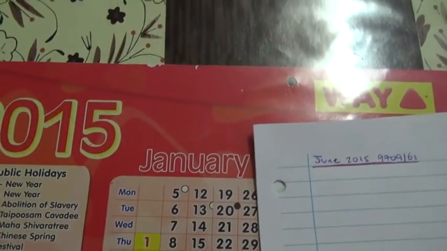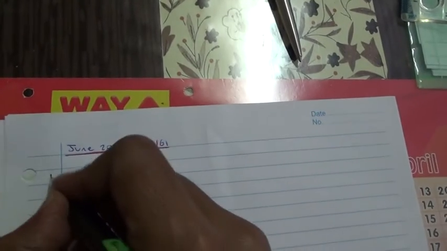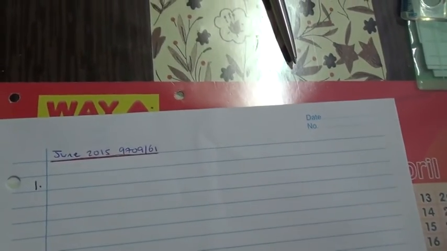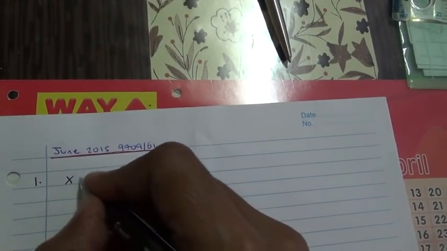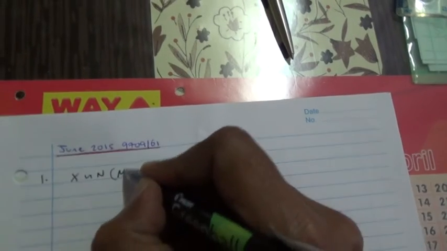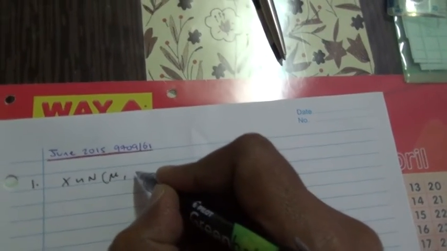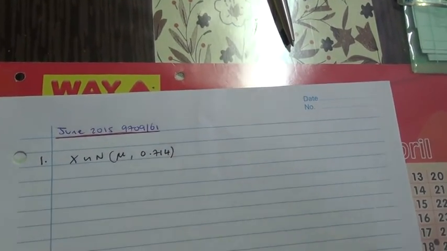Right, so what information do we have? Let's take a look. Question number 1. We are told that x is normally distributed with a mean mu and standard deviation of 0.714.